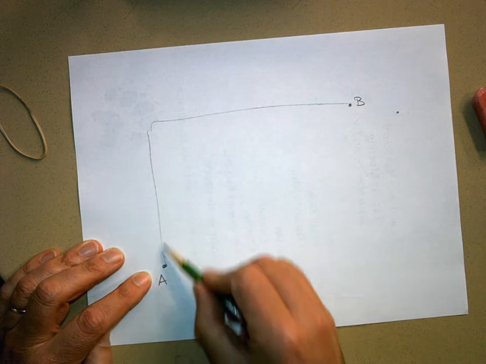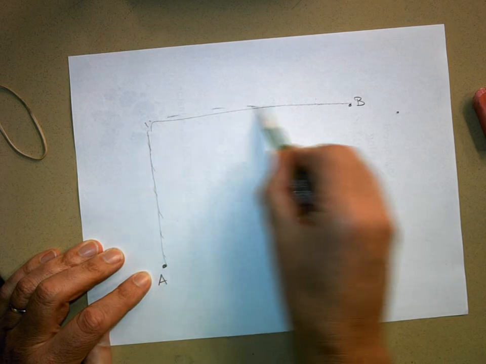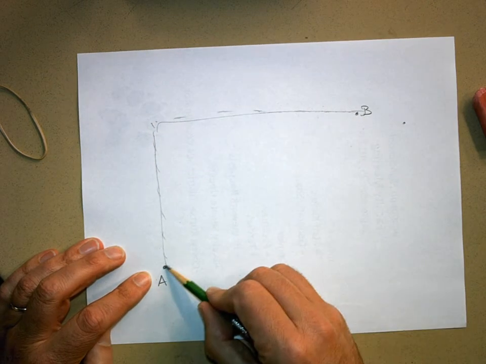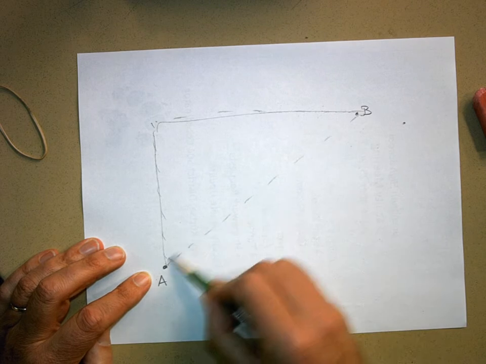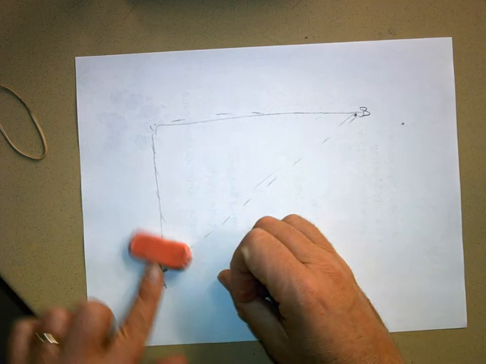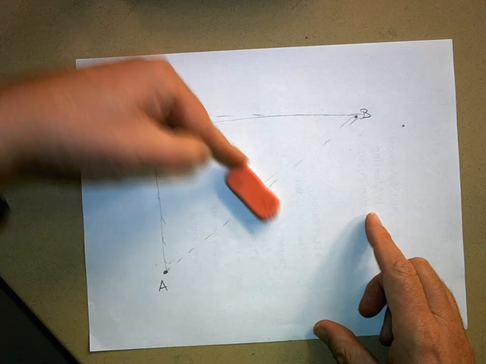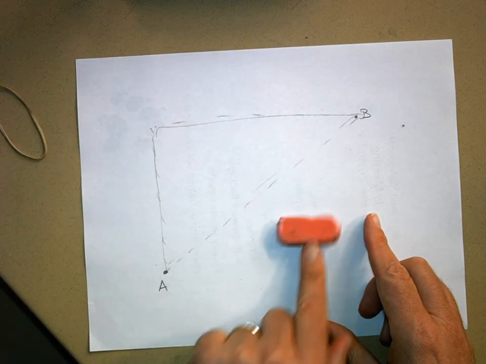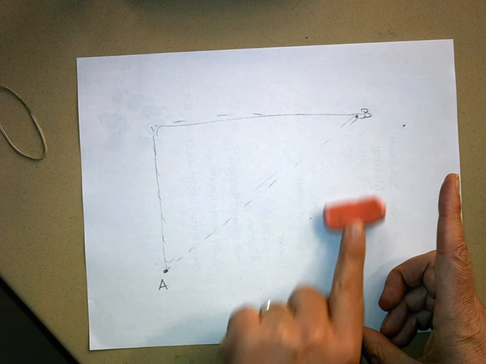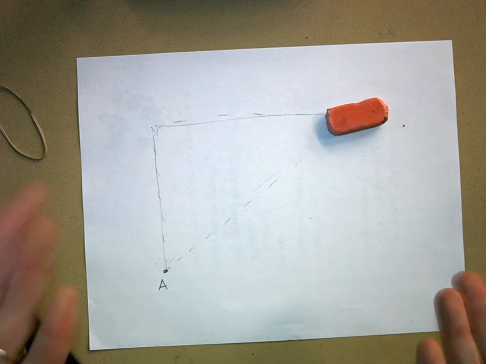So I did a certain amount of work here and a certain amount of work here. Well, that's a little bit more work than going straight from A to B. In fact, if I zigzag across here and make the path really long, I had to do a lot more work than just going from A to B.